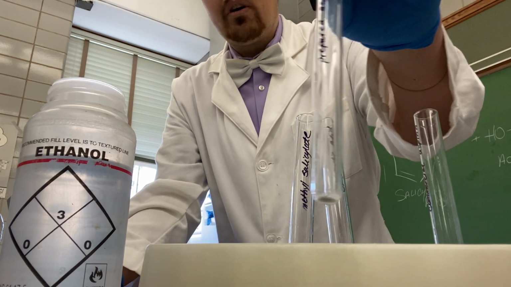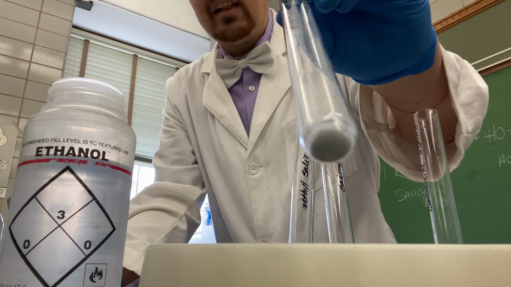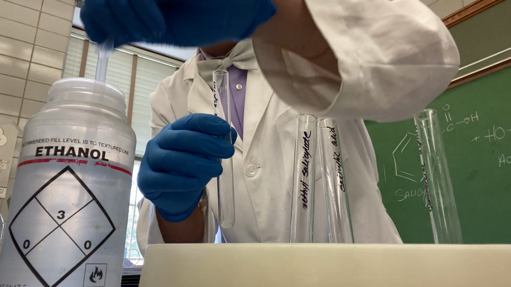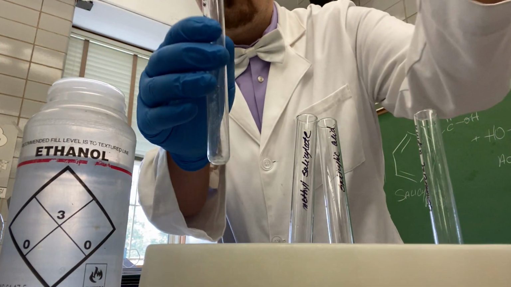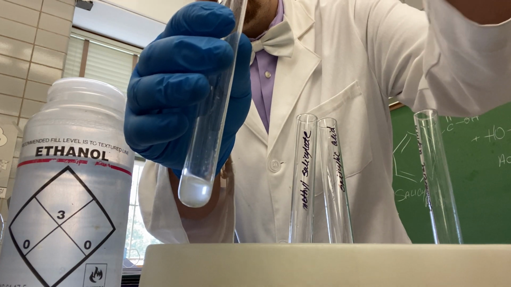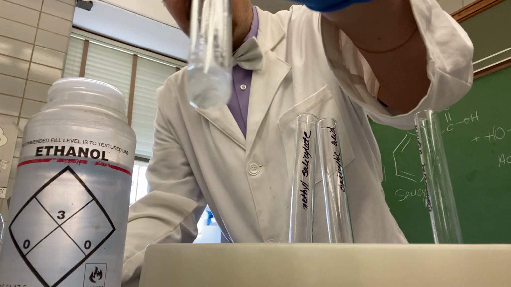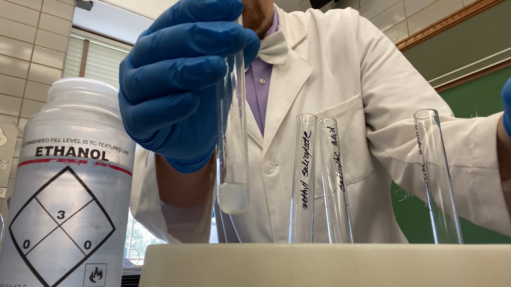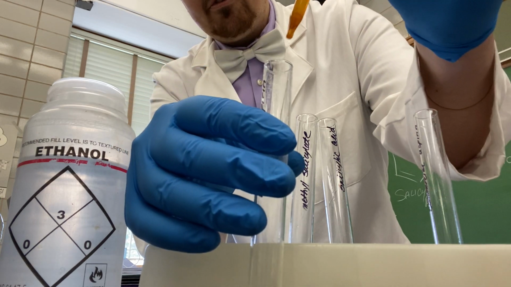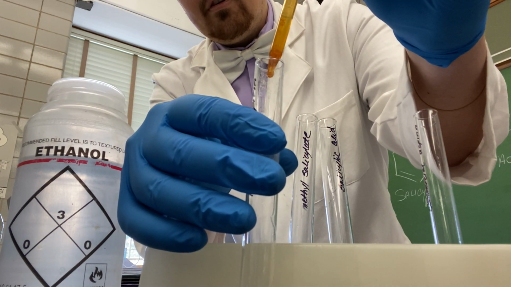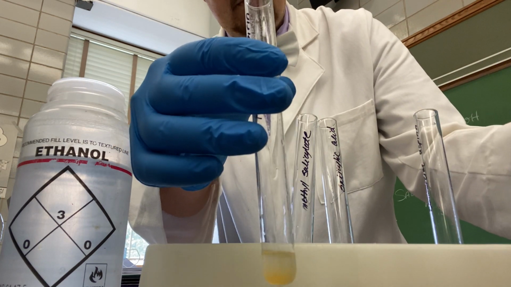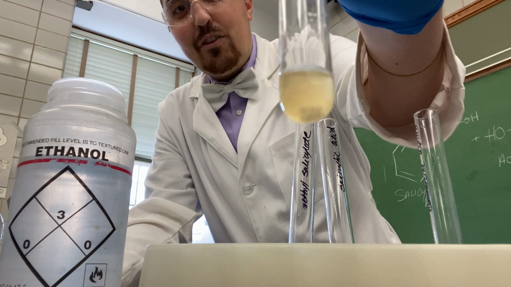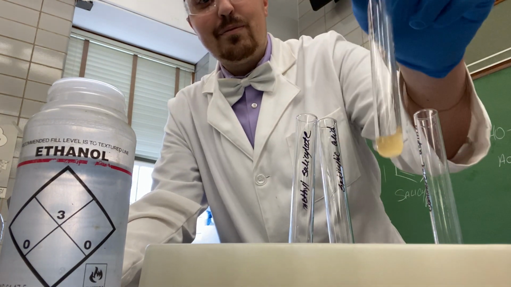We will now test our experimentally made acetyl salicylic acid. Again, we will add 2 milliliters of ethanol. Once we add the 2 milliliters of ethanol, we have our experimental sample inside our ethanol. And again, we will place 3 drops of 1% ferric chloride. You will note that the solution remained a yellow color.